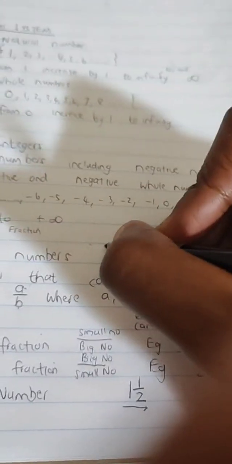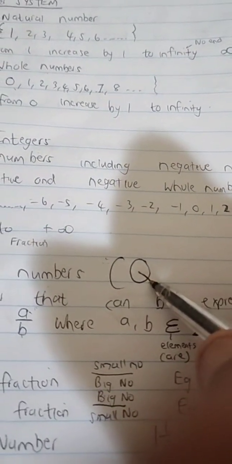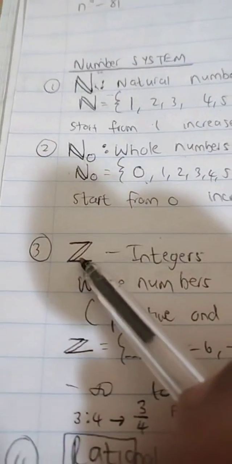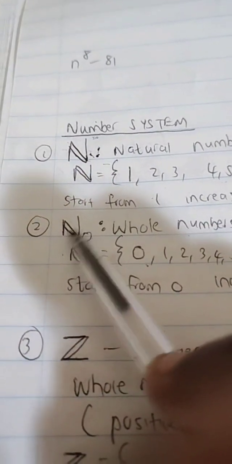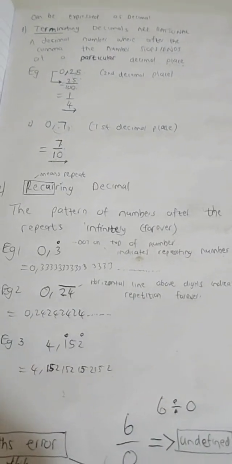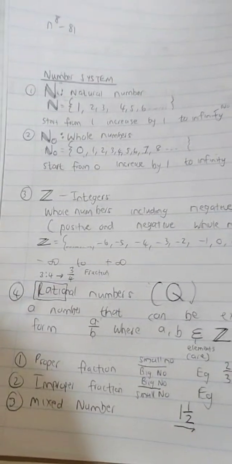Whenever you are talking about rational numbers, the Q alone without an apostrophe means rational. Integers, the Z. Whole numbers, the N-naught. Natural numbers, the N alone. These are the symbols that you need to know. Alright? And you need to know the definitions.